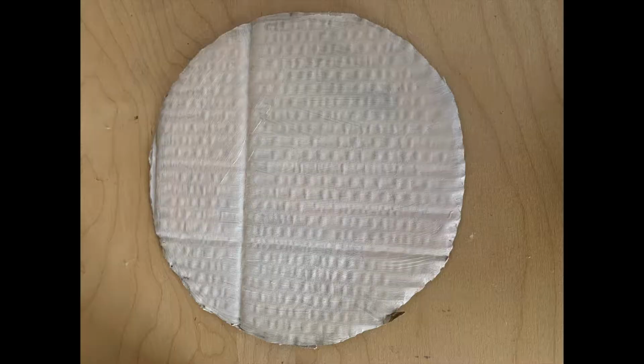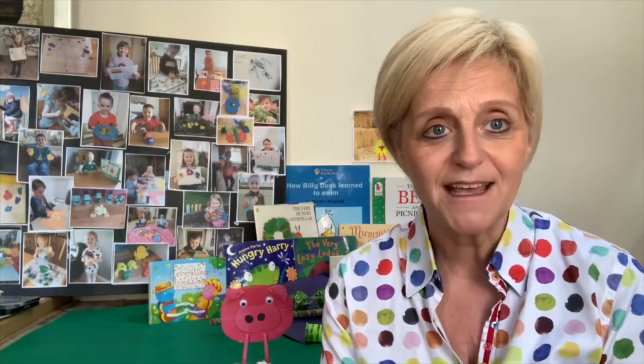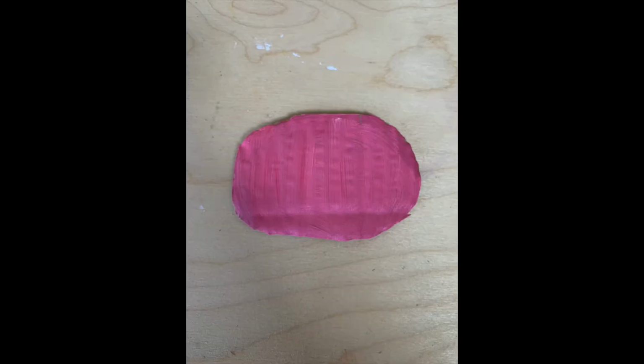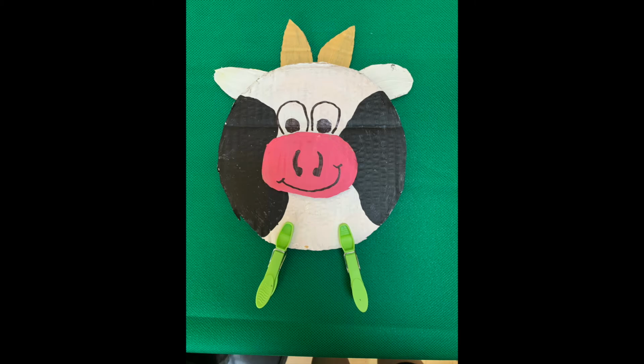Very simply, I cut out a circle shape from cardboard. I used a plate to draw around it. I painted that circle with white paint, and I used black paint to make the markings on the cow. Then I cut out 2 ears and 2 horns. I painted the ears white and painted the horns with yellow coloured paint. The last part that I had to cut out was the nose, and I used a black marker pen then to draw on some eyes and to draw on the nostrils and the mouth for the cow.